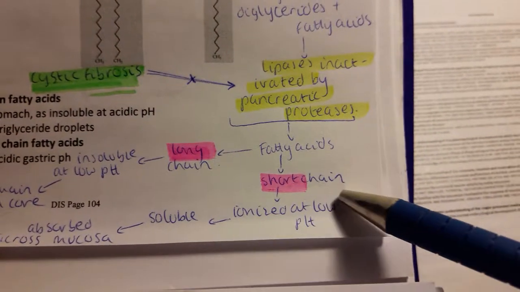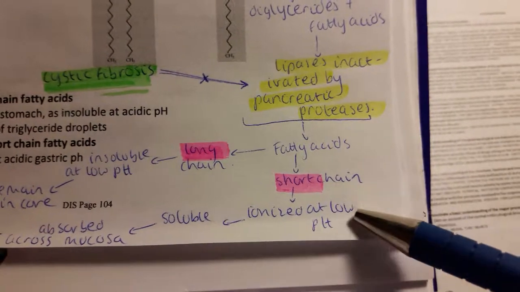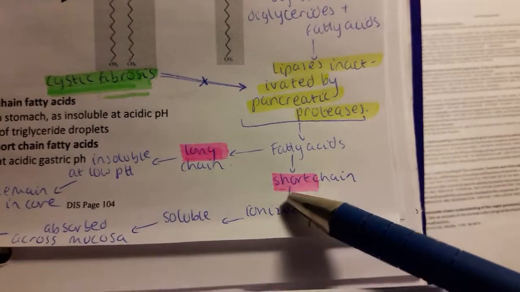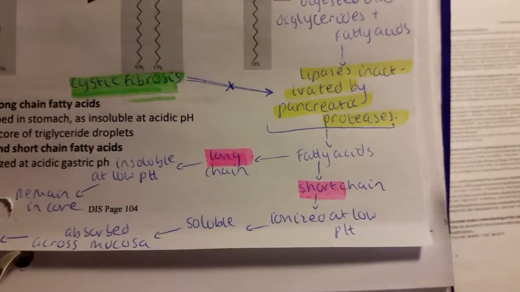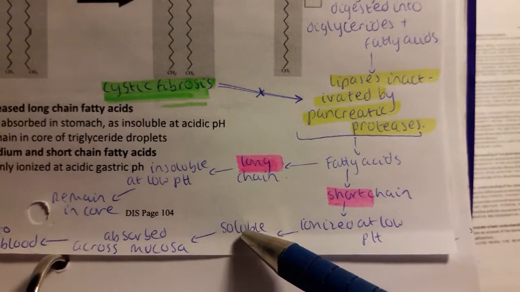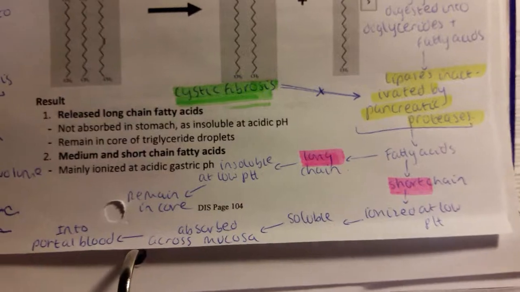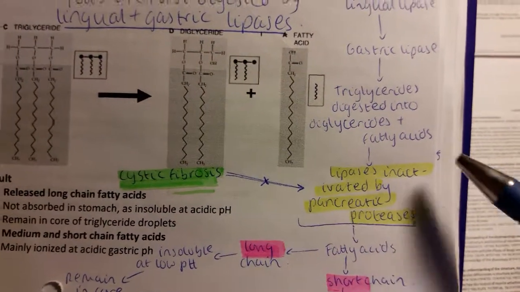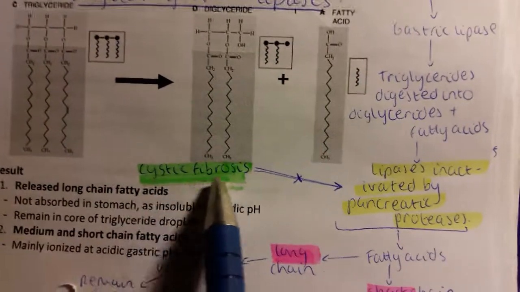However, you also have short chain fatty acids, and what happens is that the low pH due to the gastric acid ionizes the short chain fatty acids, and therefore they become soluble because now they're polar, I guess. So they're soluble, and they're absorbed across the mucosa and enter into the portal blood, which goes to the liver, as we know.